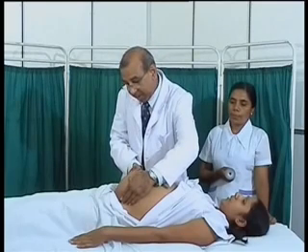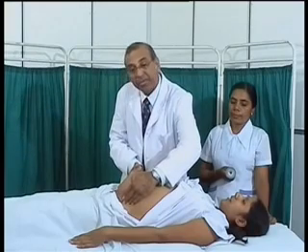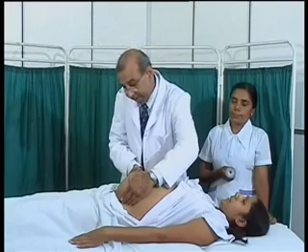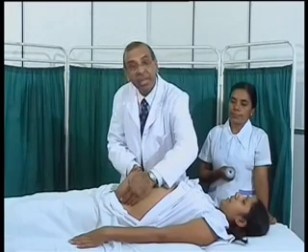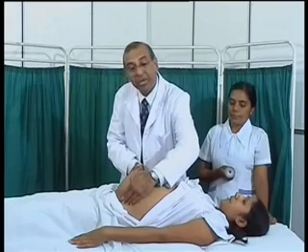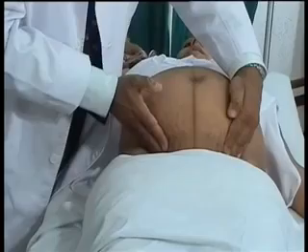And also I would then move further down so that I can now identify the widest diameter of the fetal head if it is not engaged. If it is engaged, the widest diameter of the head would be within the pelvic cavity.